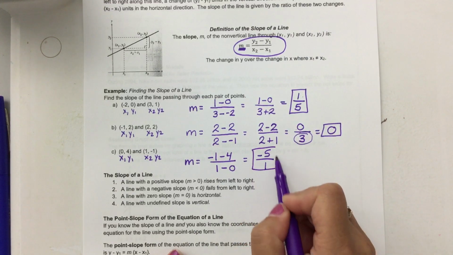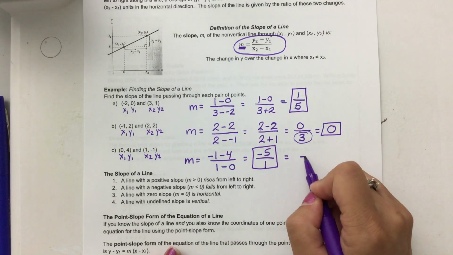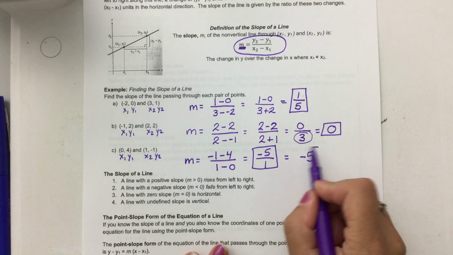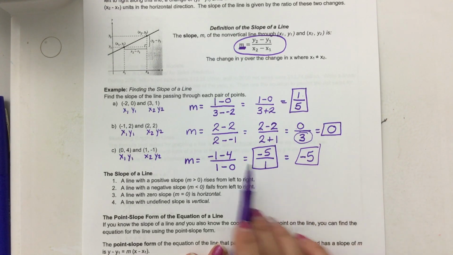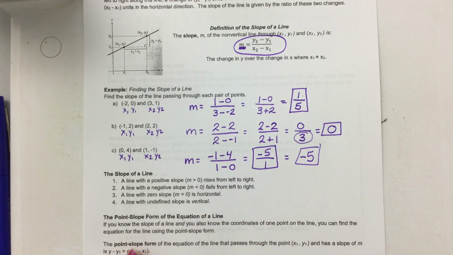Now you can leave it like this, or you can recall that anytime you divide by a 1, you do get the whole number, whatever's on the top. So in this case, negative 5 divided by 1 is negative 5. But if I'm thinking of slope, because this is negative, this means to get from one point to the other on your line, you travel down 5 to the right 1, down 5 to the right 1.